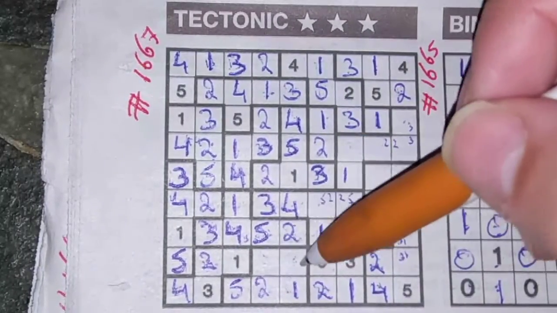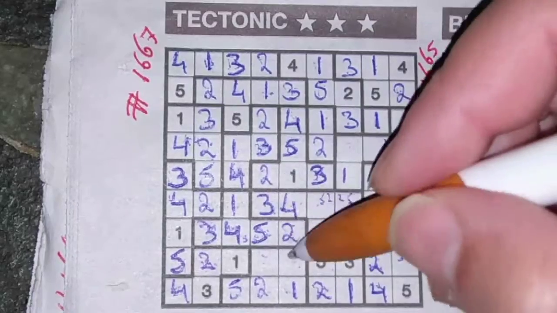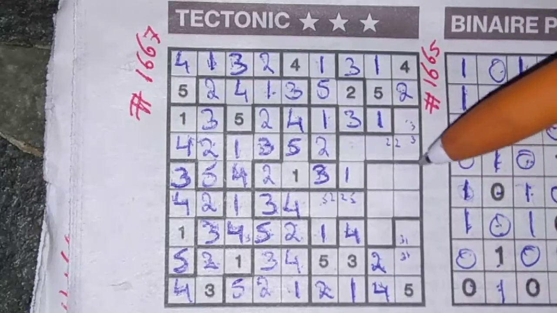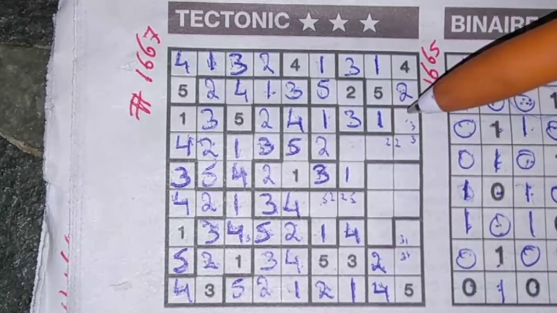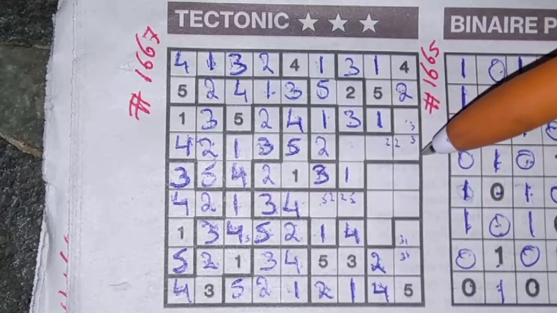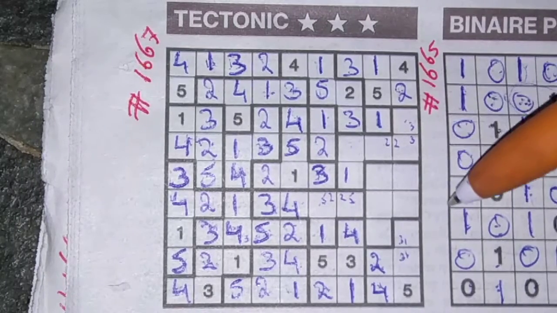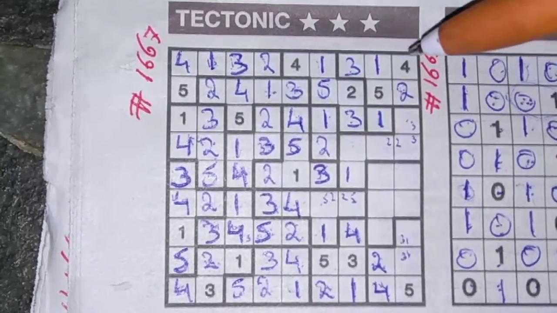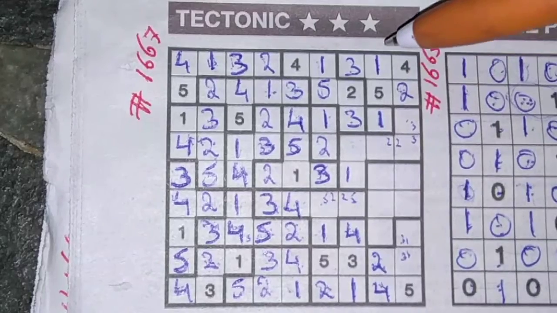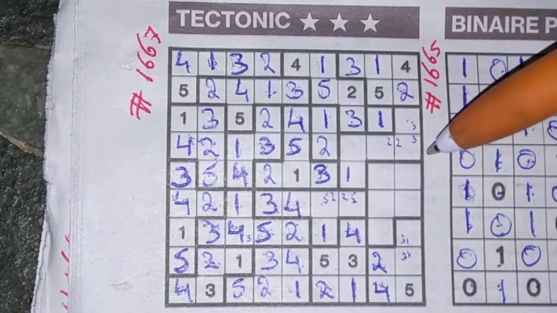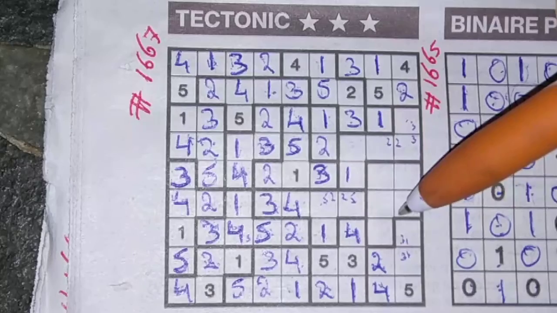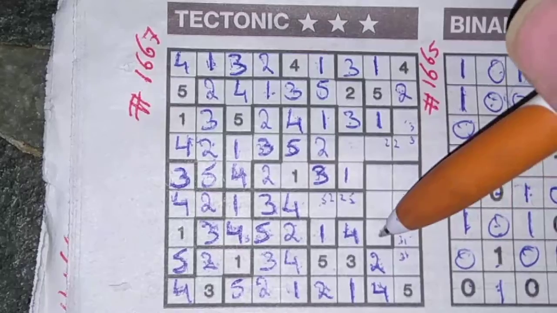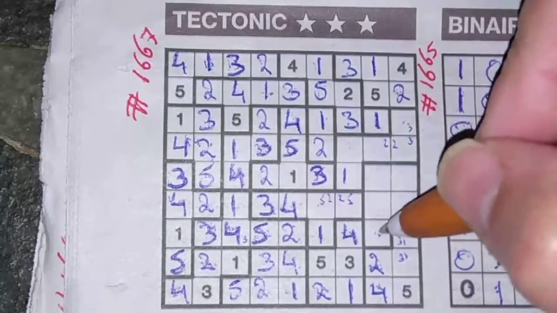2 boxes left, the 4 and the 3. We have a 4 here, no 4 there. 4 should be here, and the 3 goes there. Then let me see. This box cannot be a 1, cannot be a 3, cannot be a 2, cannot be a 4. So 1 digit left should be the 5.